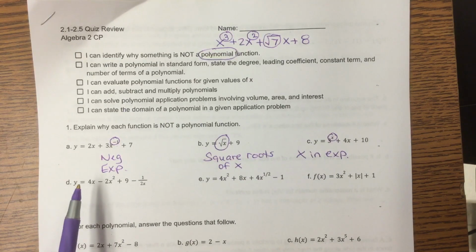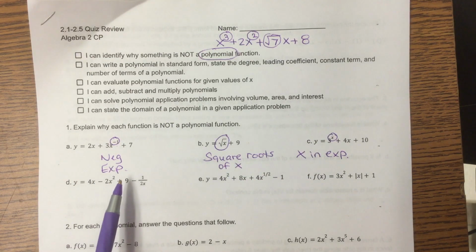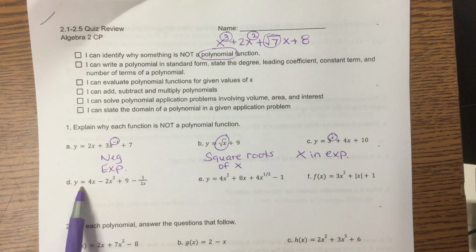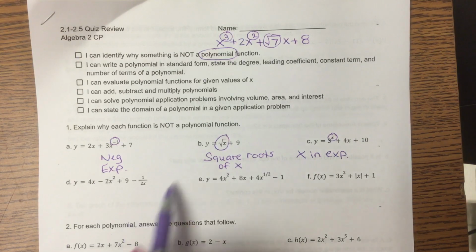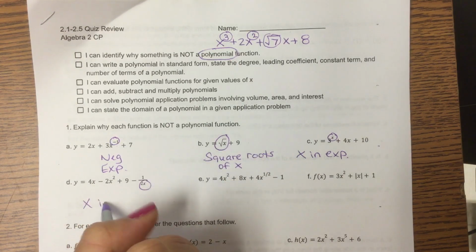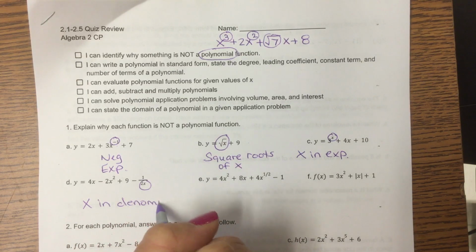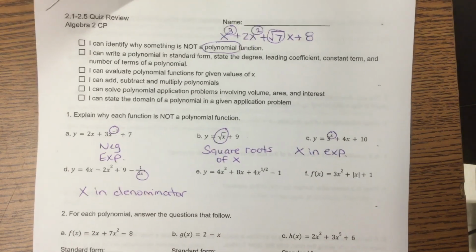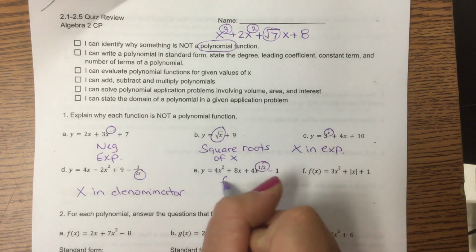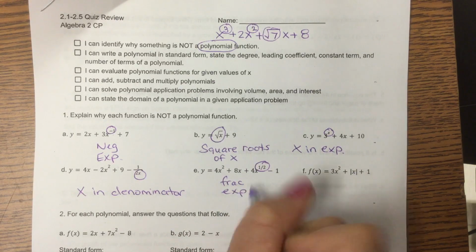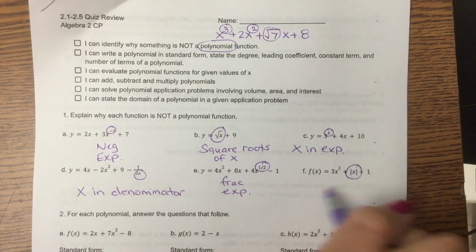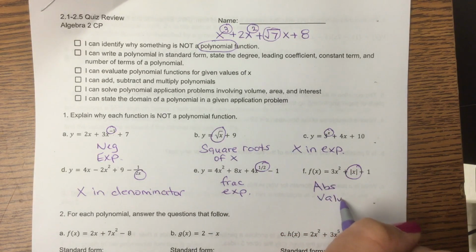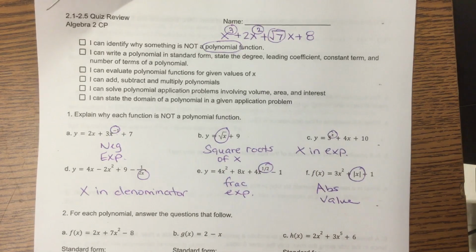Let's see, on part D, these are okay. Someone might say that this is not in standard form. The negative 2x squared should go first, but that doesn't make this not a polynomial. It's this x in the denominator. When you get to higher levels of math, that is a negative exponent, and so we can't have any negative exponents. Okay, in part E, you should have mentioned the fraction exponent. And in part F, it has an absolute value. So you can't have an absolute value either.